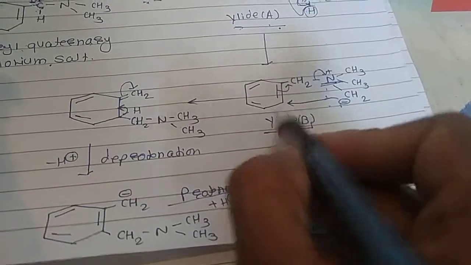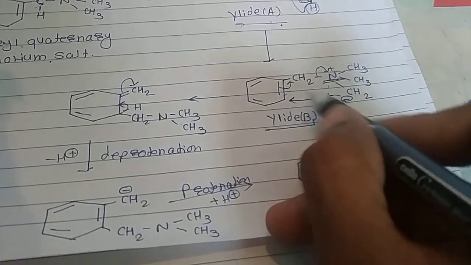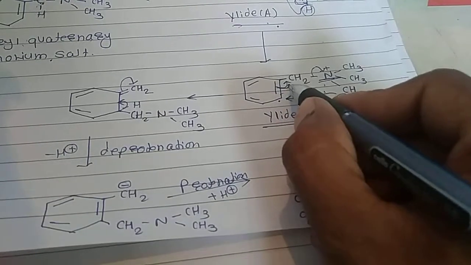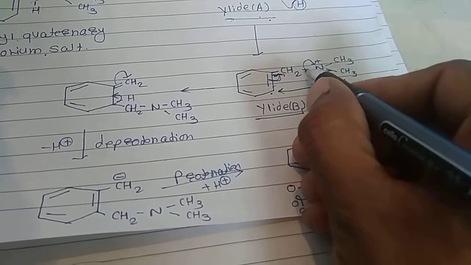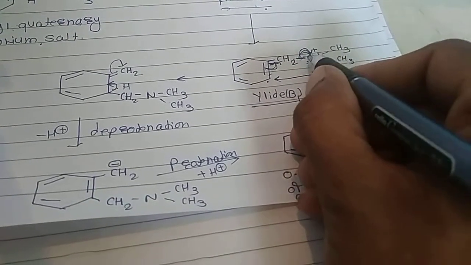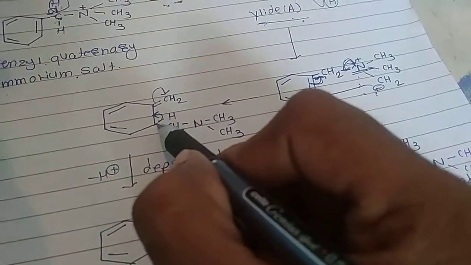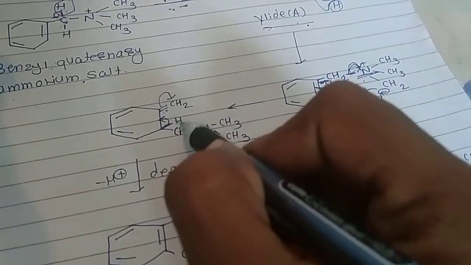Then this negative charge attacks this position of the benzene ring, and this bond is shifted towards this carbon atom, and the formation of a double bond takes place. These electrons are attracted towards the nitrogen, and the resultant structure is like that. Here one hydrogen atom of the benzene ring is attached, and a double bond is formed here.